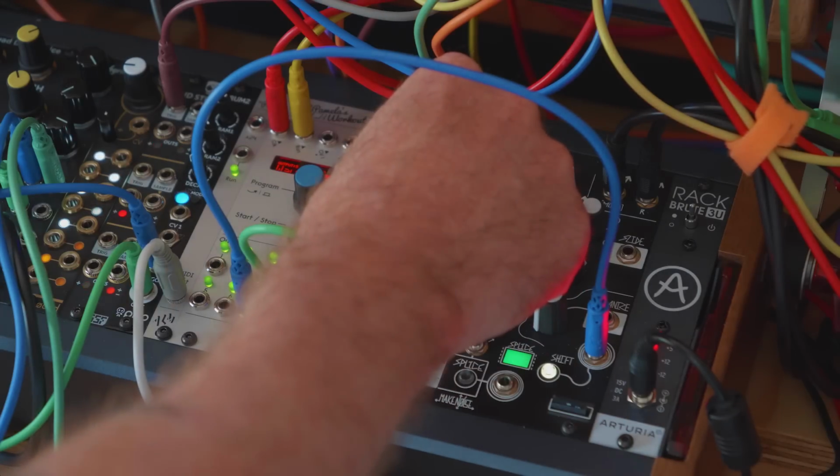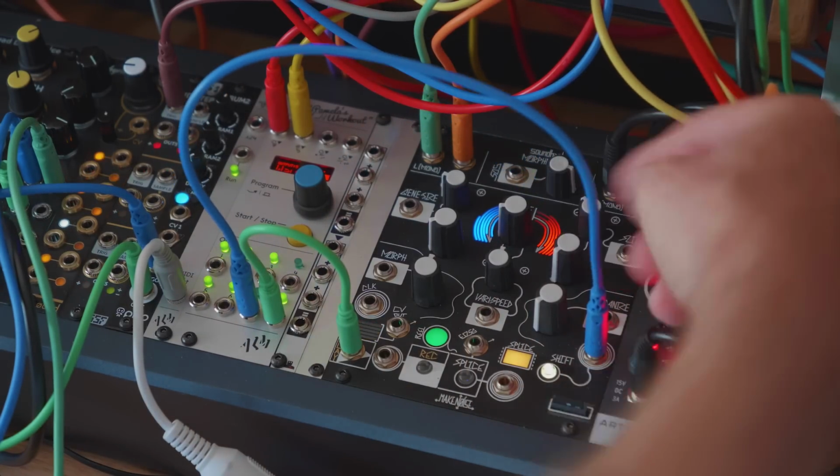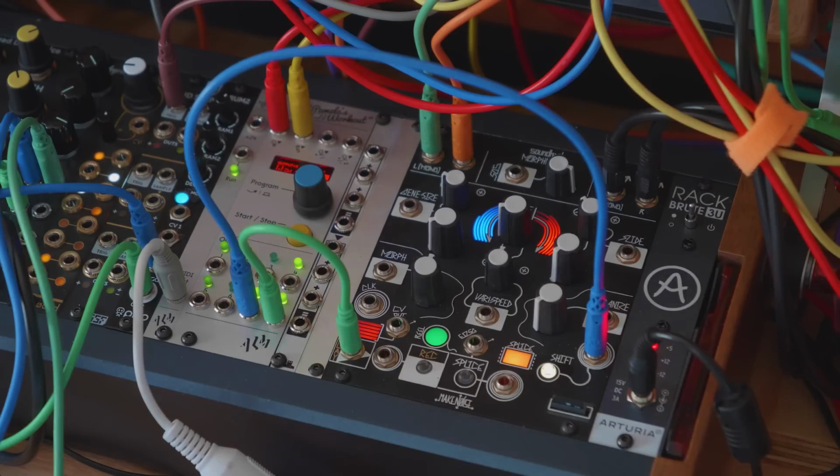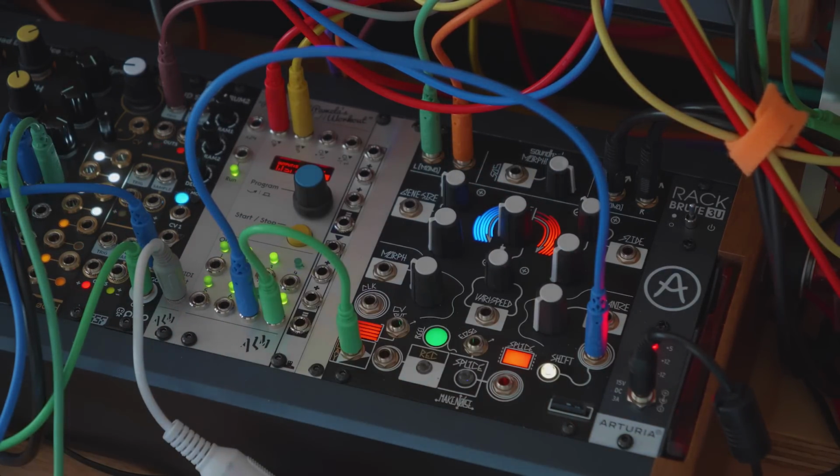Alright, so I've turned the varispeed control to the left, which not only changes the pitch, but also changes the direction of the playback. And like I said, I'm a sucker for reverse sound, so this is pretty damn cool.